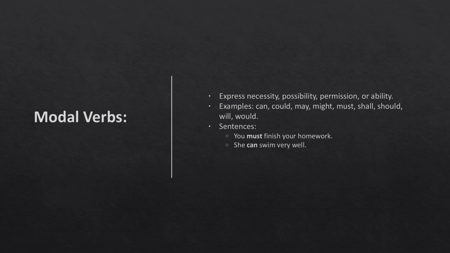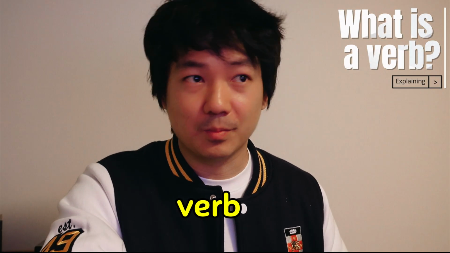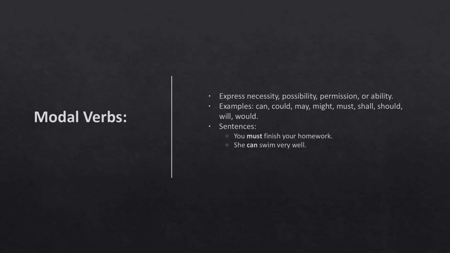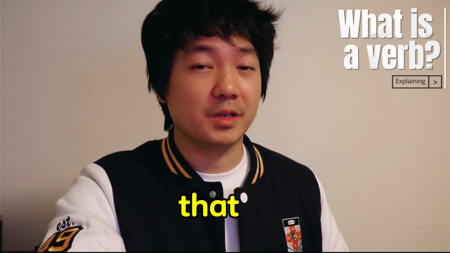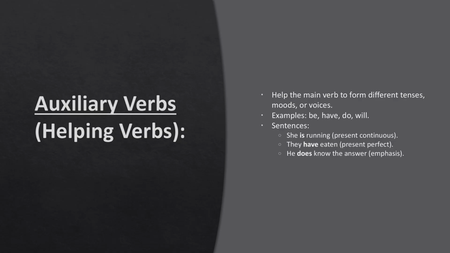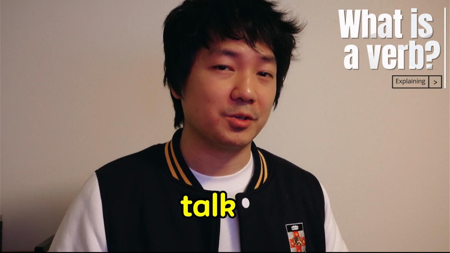You must finish your homework. You must finish. It's a verb. She can swim very well. Then we have our two very important verbs that I'm going to talk about today, which are called the auxiliary verbs, also known as irregular verbs. Those are the helping verbs, and those are the backbones of the language. I really want to talk about it.